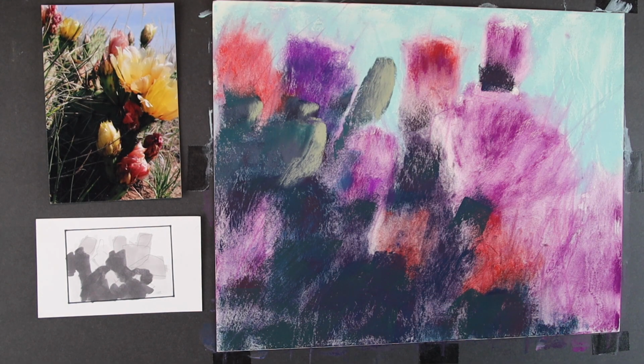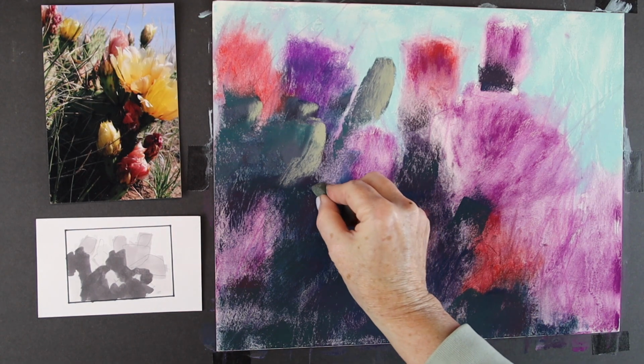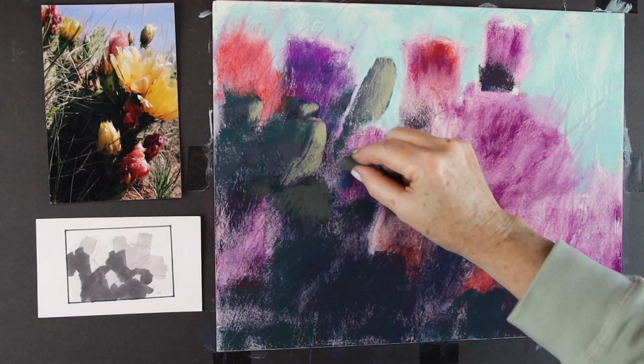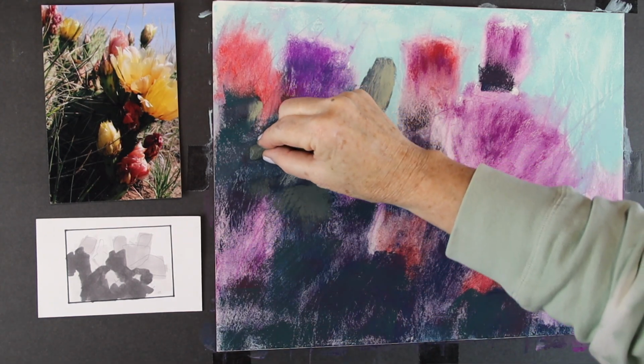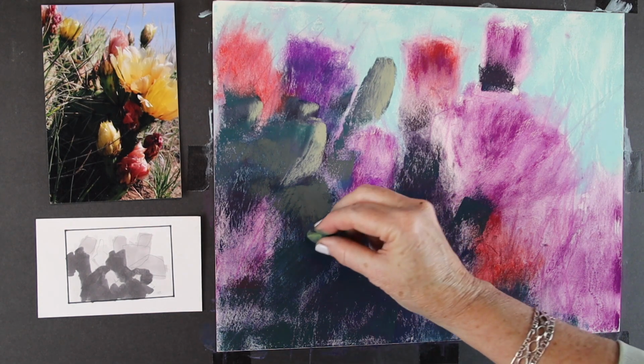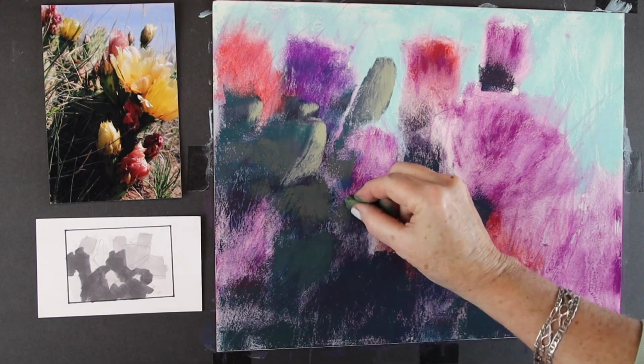Moving forward, though, this one is still a grayed down green, so it's a good choice for these distant cactus pads. But moving forward, I want to increase the warmth, I guess you could say, of the greens, still keeping it dark.